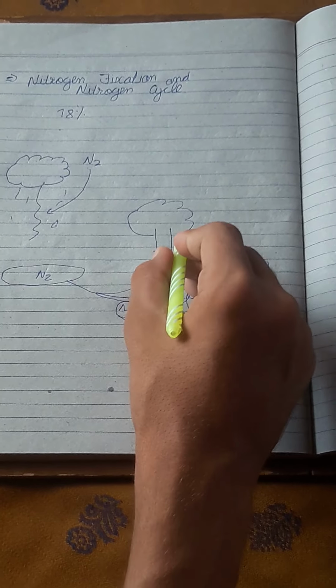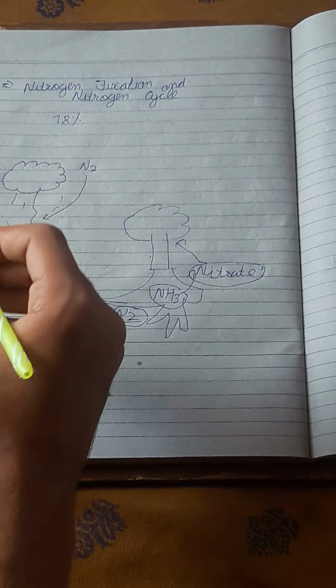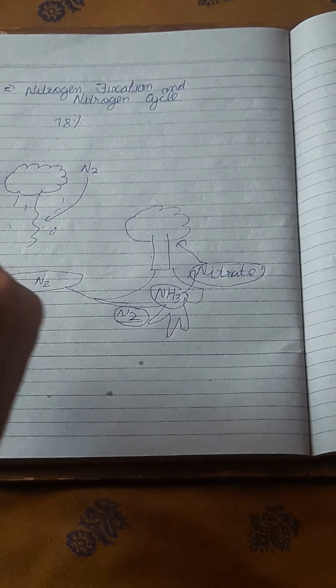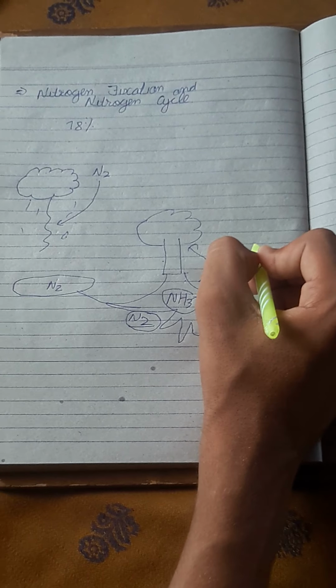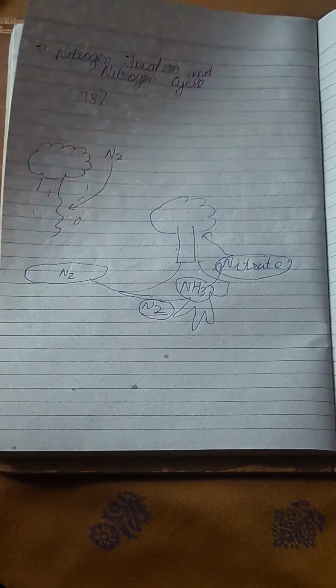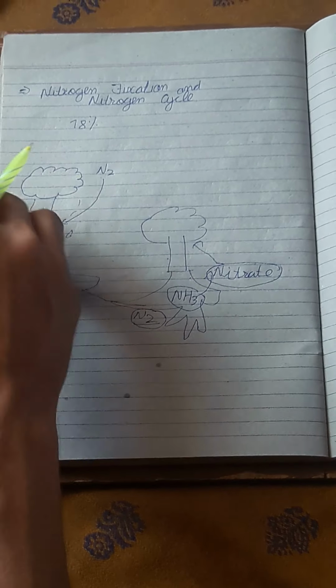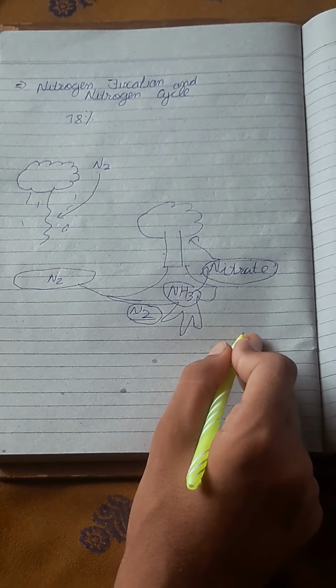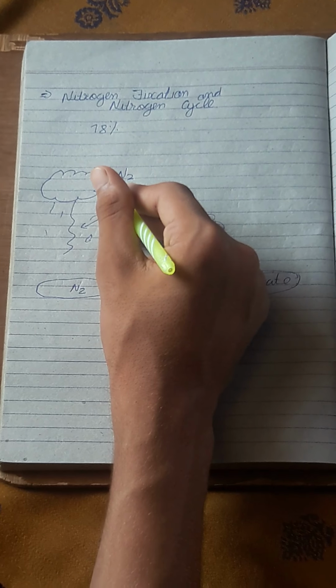So now the plants would use it, and when the plant or the animal dies, or the plant is eaten by the animal, their remains get decomposed and the nitrogen compounds are returned to the soil. But how then would it be returned to the air?